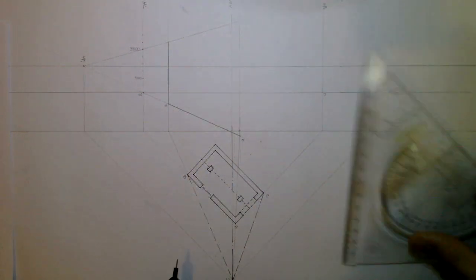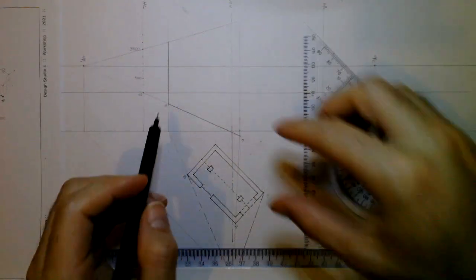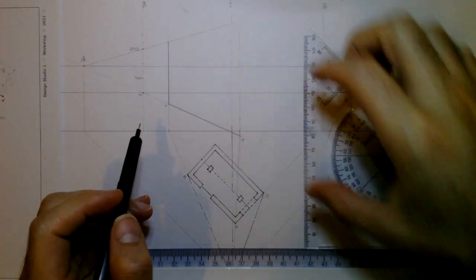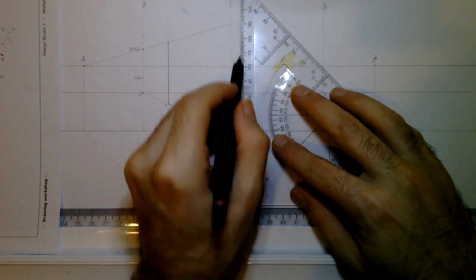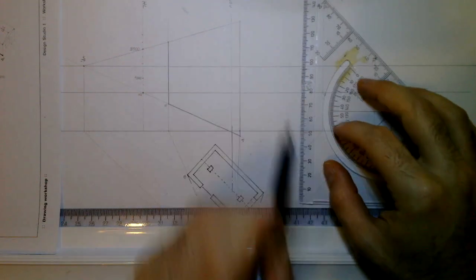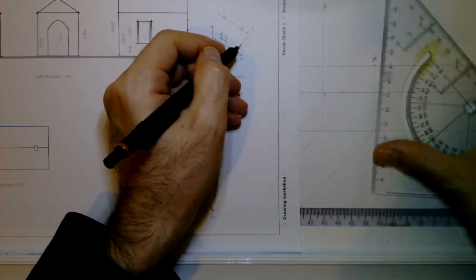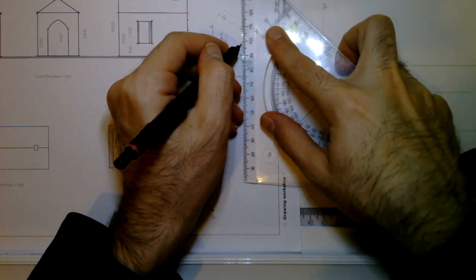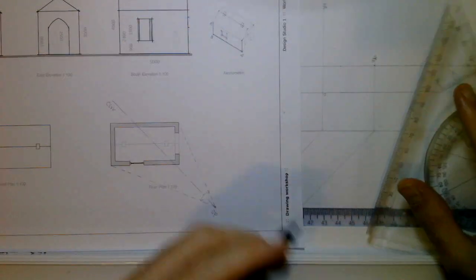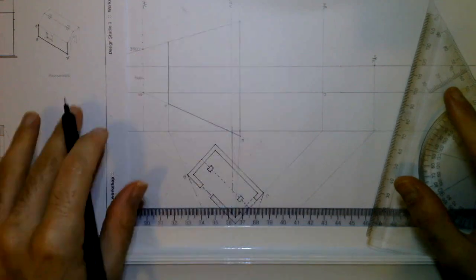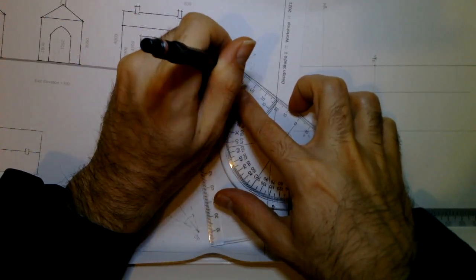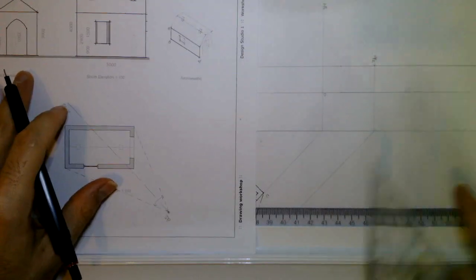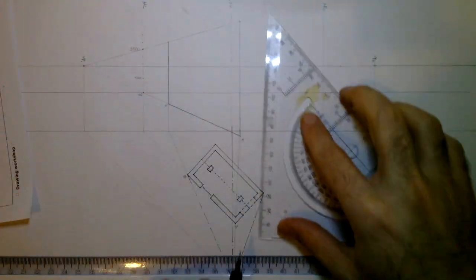Again, between these two is always 3 meters, and therefore the intersection is the height from point A on the ground. So I've got that here. Basically we've got these 4 points, which means we've got this wall drawn in perspective view.